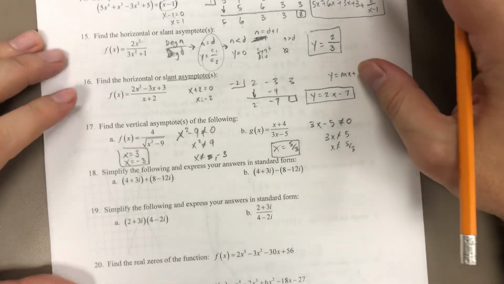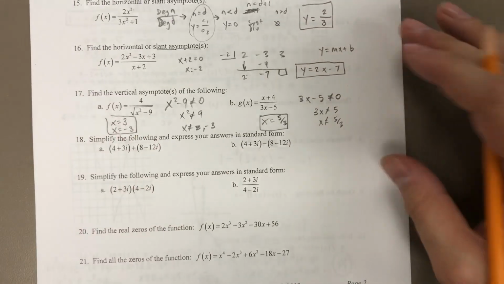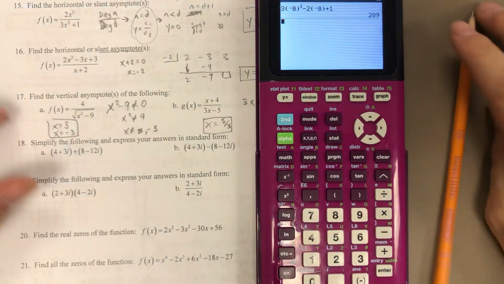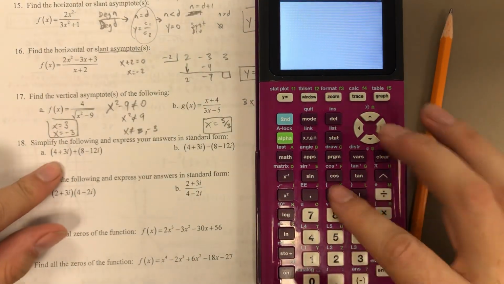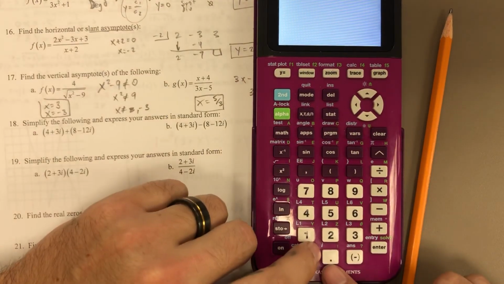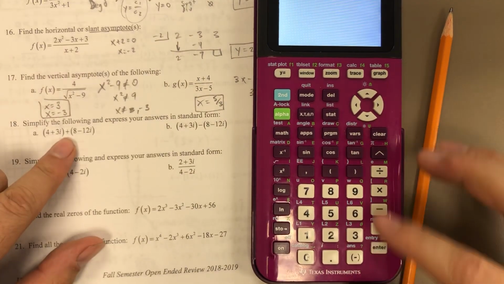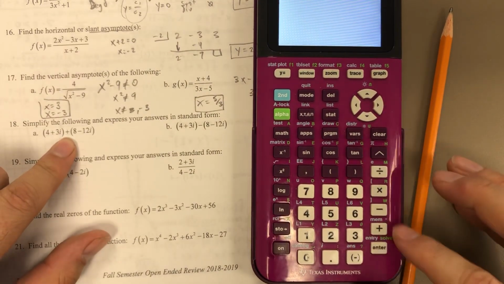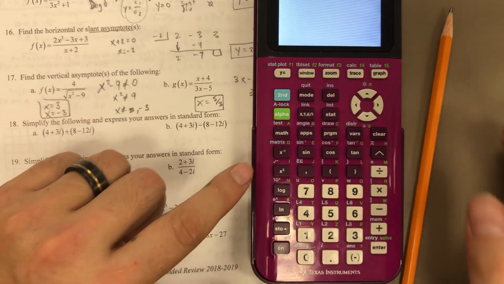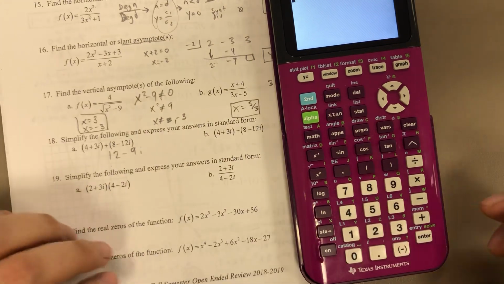So that's number 17. Number 18, simplify the following and express your answers in standard form. This is definitely one you can do on your calculator with no problems whatsoever. So just type it in, 4 plus 3i. And you have the i button right down here. So second period, there we go. And then plus parentheses 8 minus 12i. Enter, and you get your answer, 12 minus 9i. There we go.